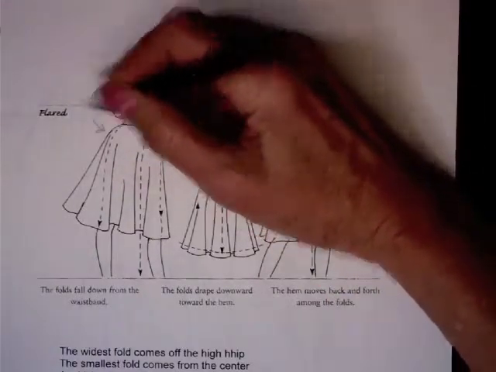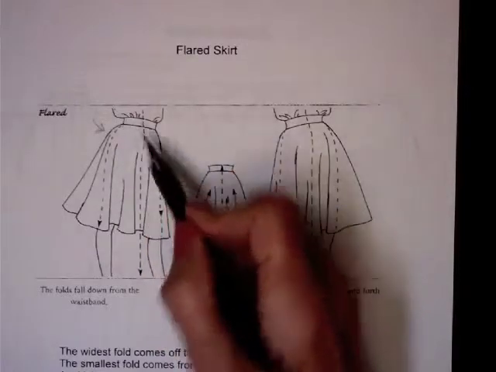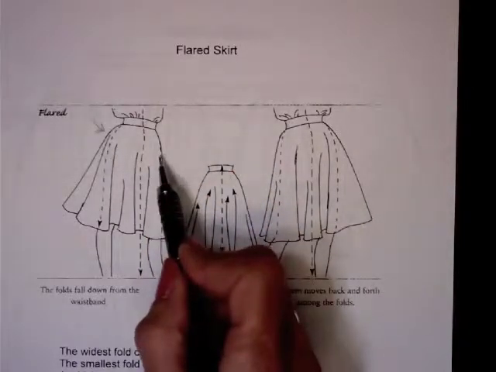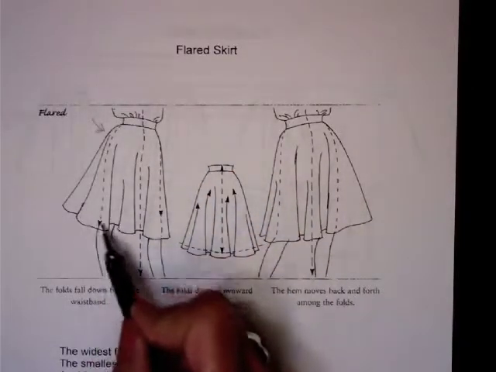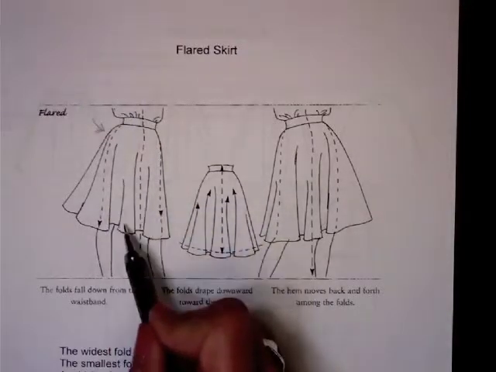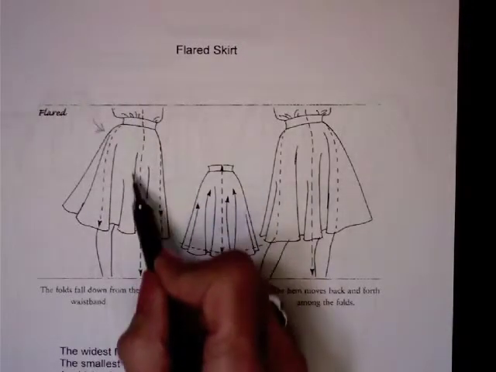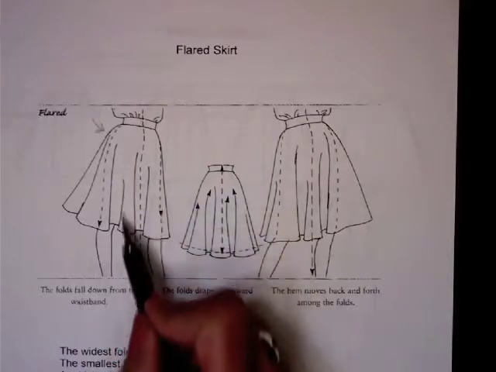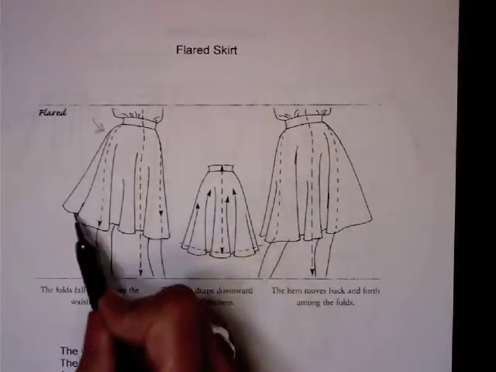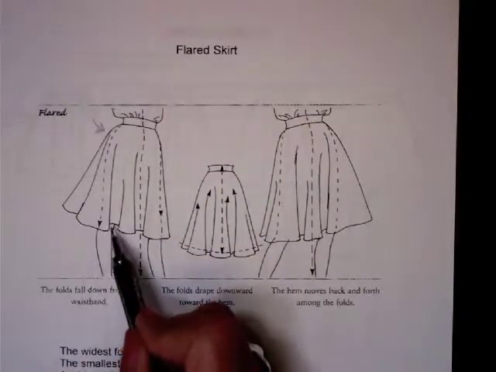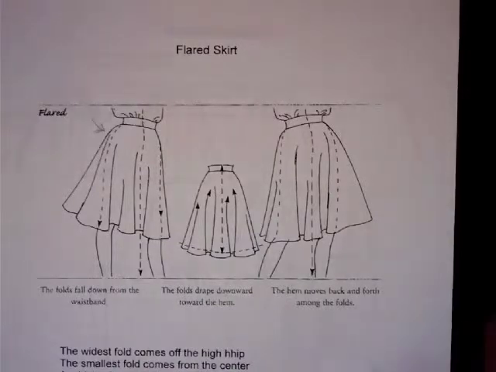If you look at this, the hip is higher on this side than it is on this side, and this fold is definitely wider than this fold, and that reason is because gravity is just dragging this fold straight down. The hip is causing this to flare out a little bit. So let's talk about drawing that, and let's draw one of those together as the illustration.